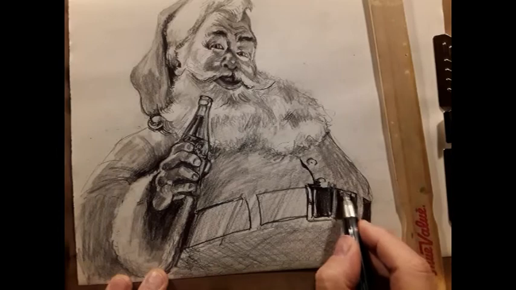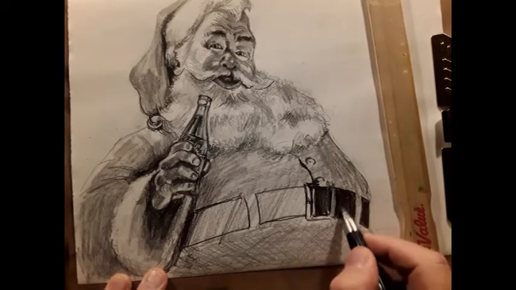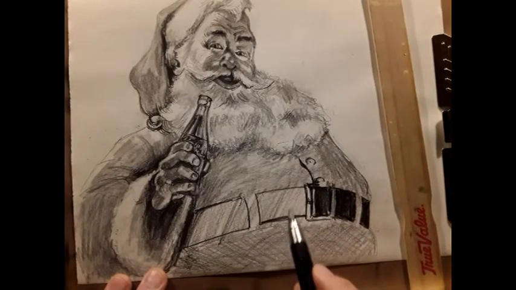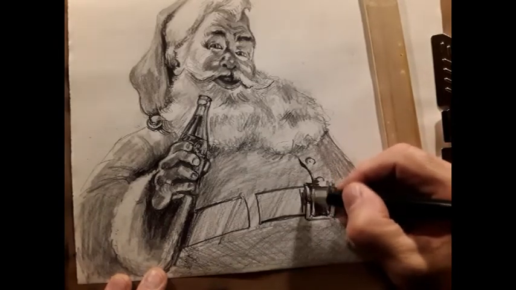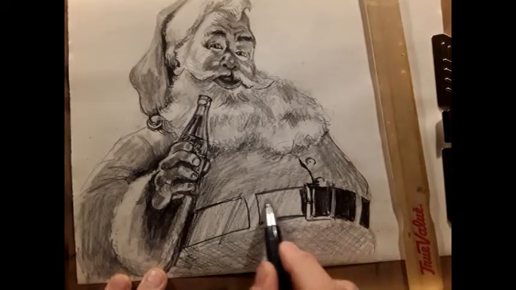He was a bishop, I think in Turkey, and very generous person, as tradition has it.